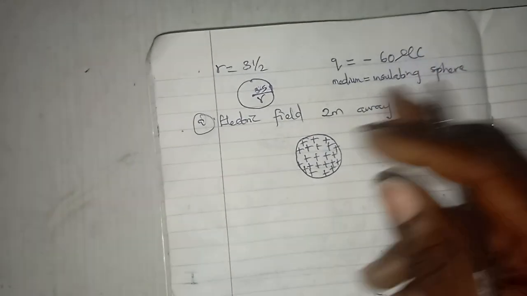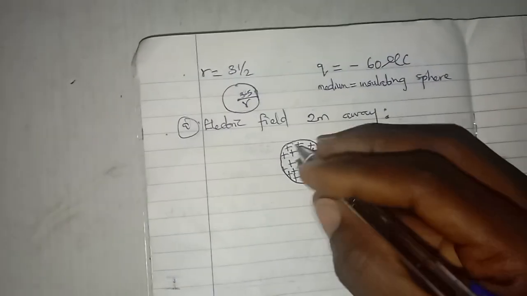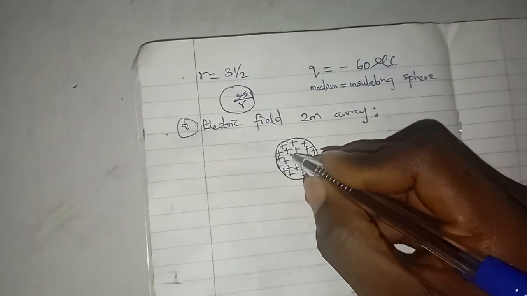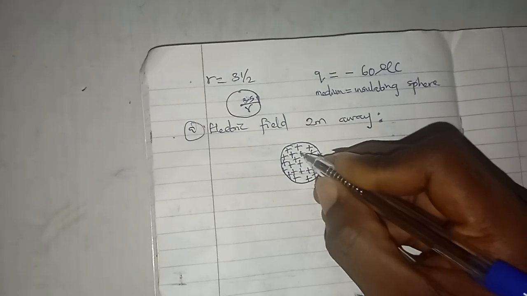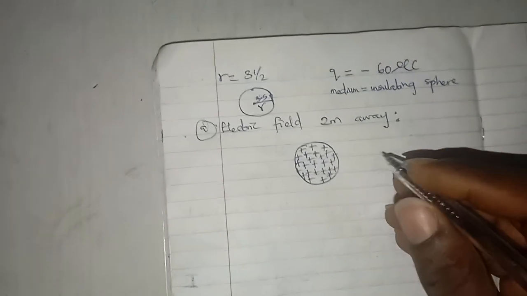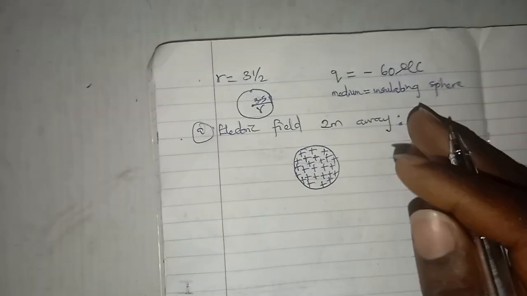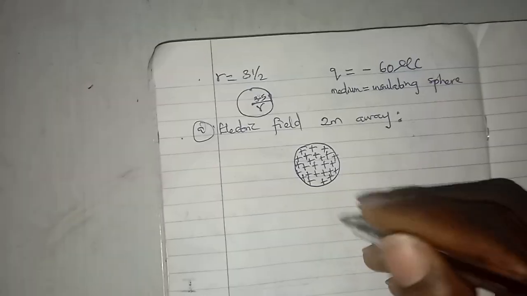When the charges can move, that is when it's a conductor. So the charges are packed. Everything is made up of atoms, if you remember, and they are packed.